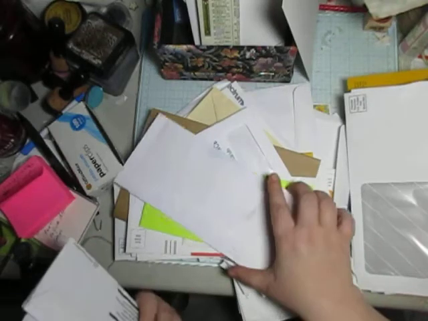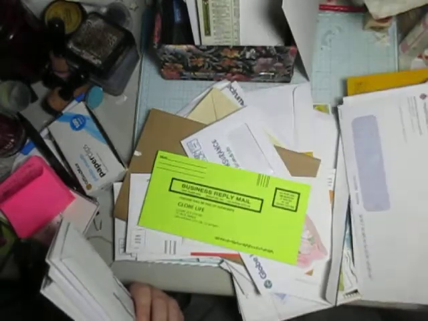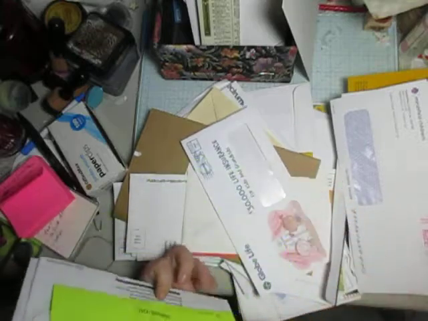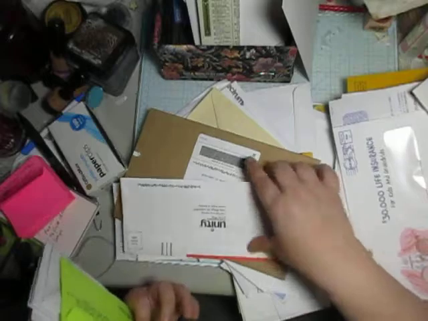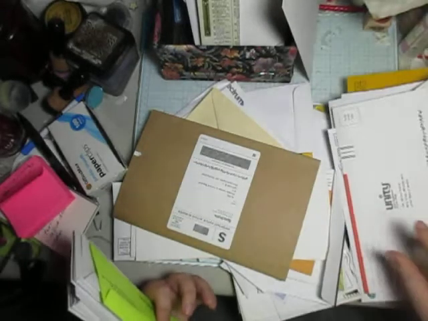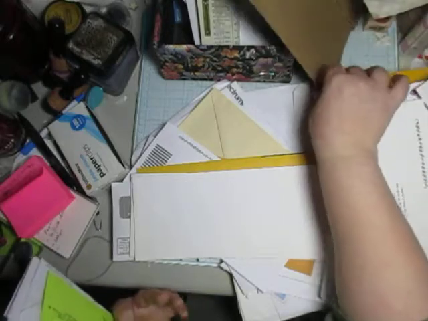Window. This needs to go into this spot. Put that one over there. That one can get put there. So, I obviously keep my envelopes pretty well. That's a gigantic envelope.